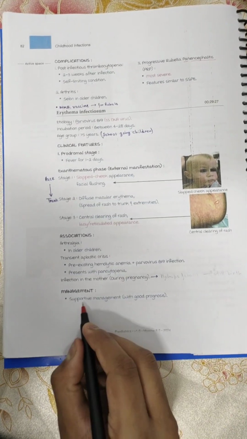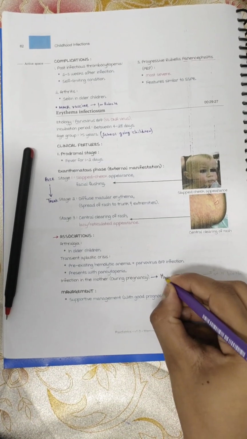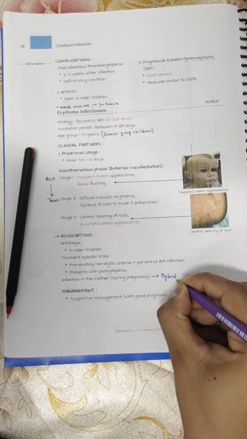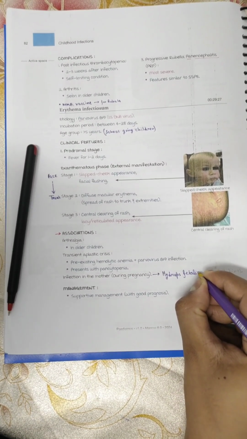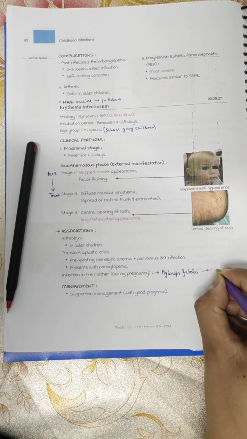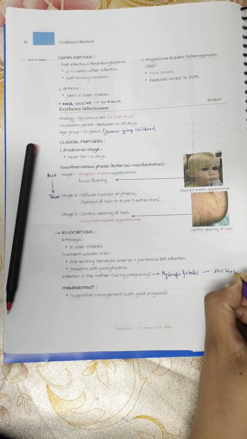The management is supportive, with good prognosis. What are the associations? The most important is that infection in the mother during pregnancy can lead to hydrops fetalis and stillbirth. So it is the most important.